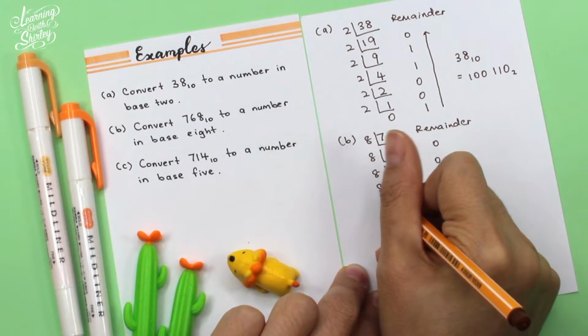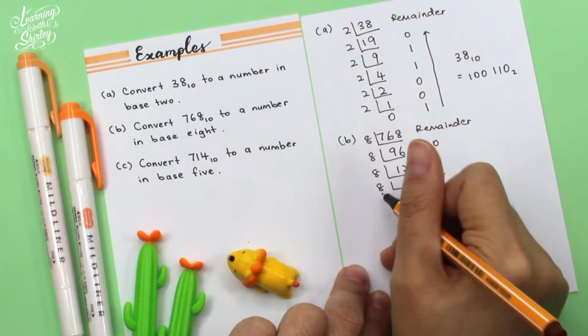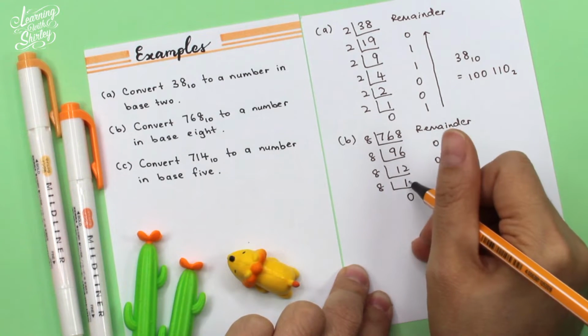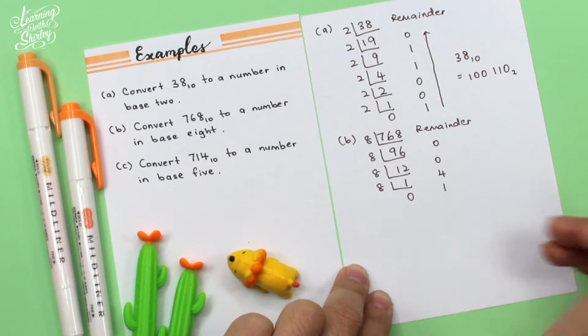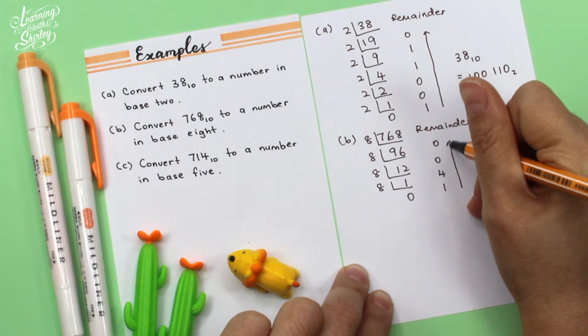Then divided by 8 again, you get 0, because 1 cannot be divided by 8. So we bring down the 1 over to here, so it becomes 1400.